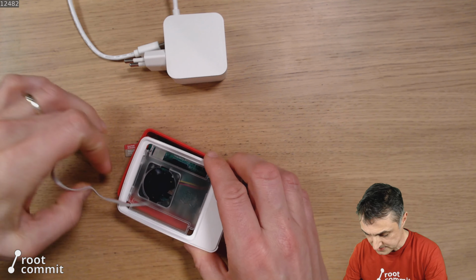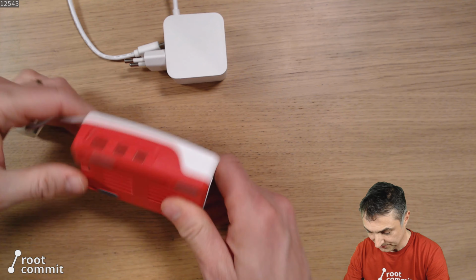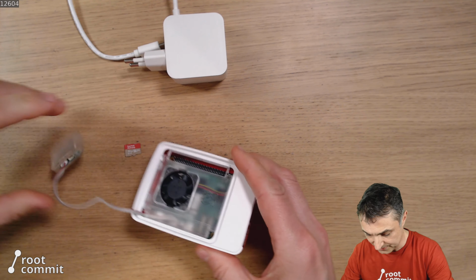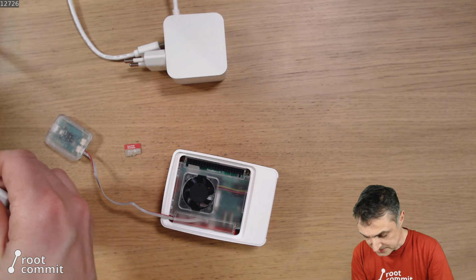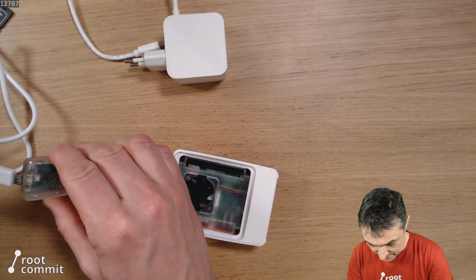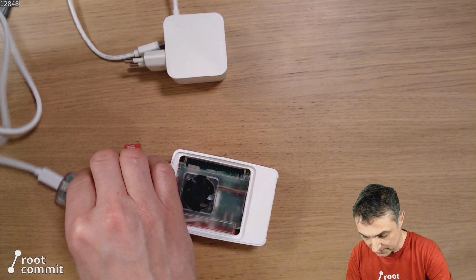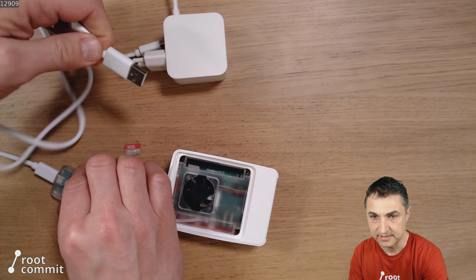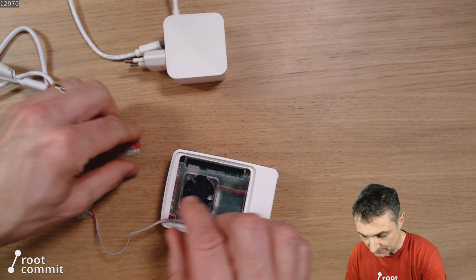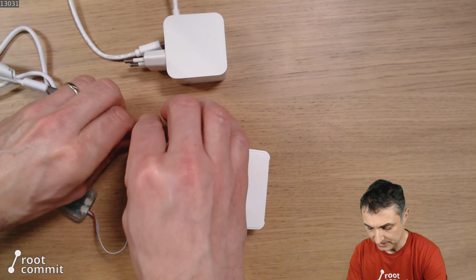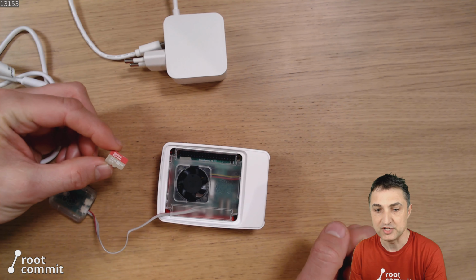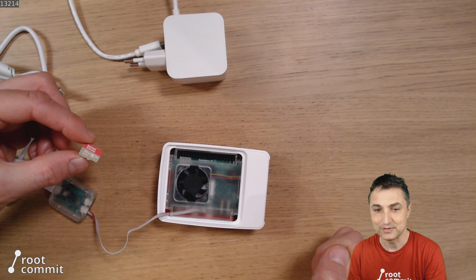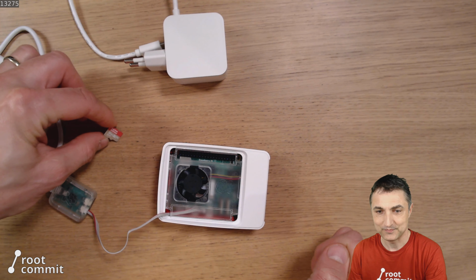There we are. All right, we are all set. Everything is nice and well protected. Of course, you need to connect the other end of the probe to your PC. I will do that in the next step. And now I'm going to take the micro SD card and flash it with the image that we've just produced with Yocto. So that's the next step.